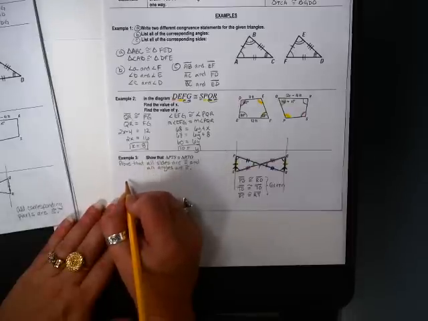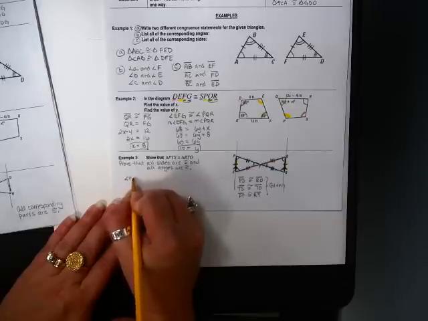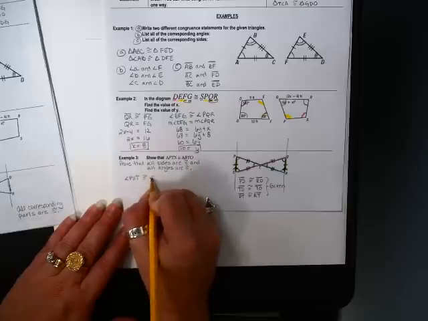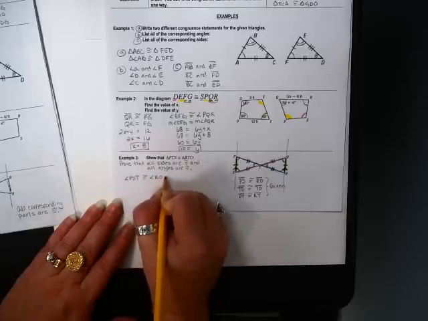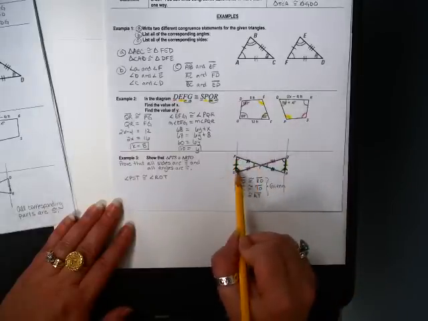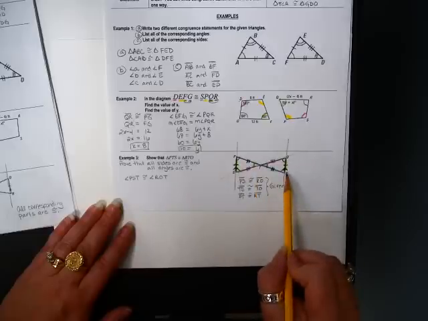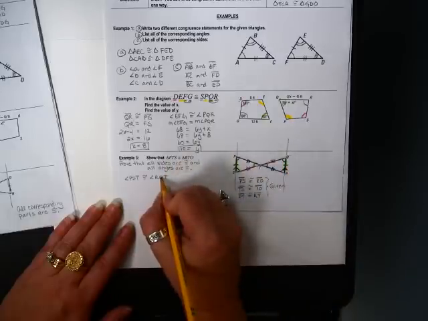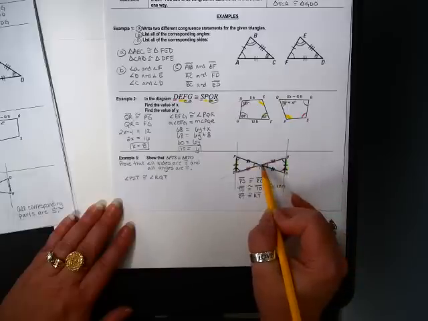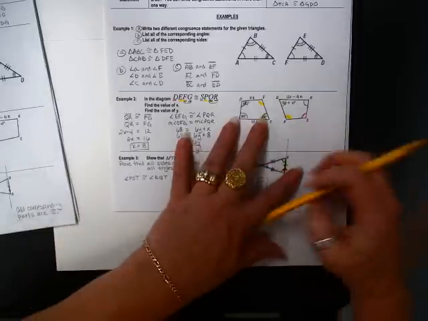We know that angle PST is going to be congruent to angle ROT. So PST, this one here, is going to be congruent to, that's a Q, sorry. No, it's not, sorry.